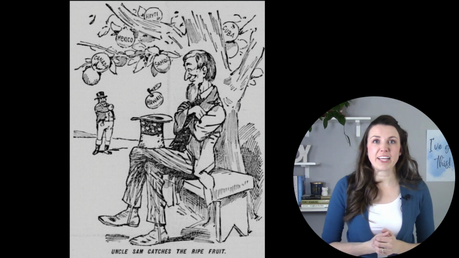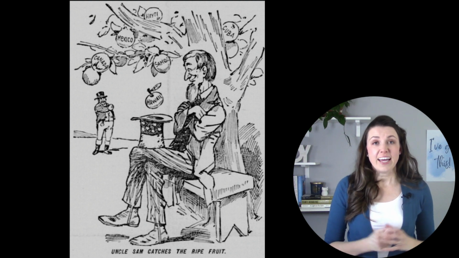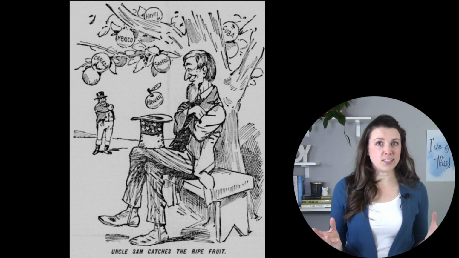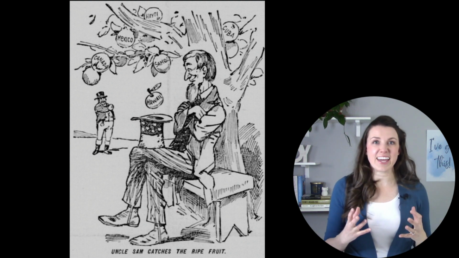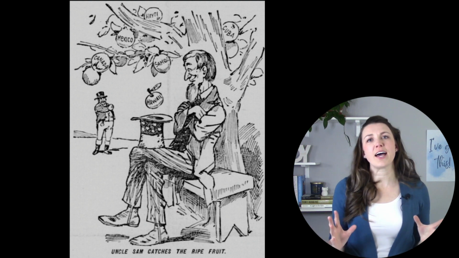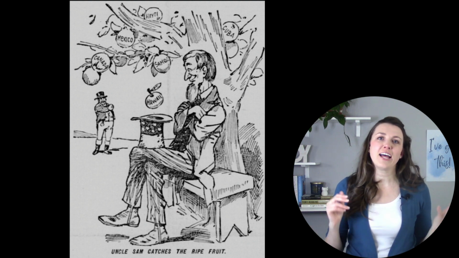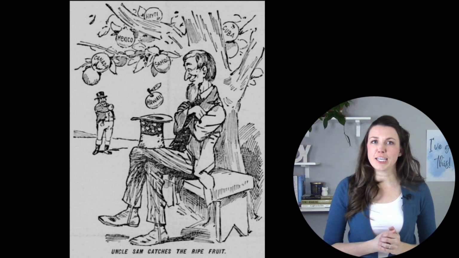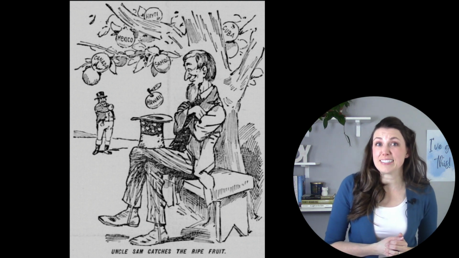This cartoon took place in the 1800s, and that is when the United States annexed, or brought Hawaii in to become a state. And it was right after the time where the Hawaiian monarchy fell and the United States took it in and decided that this would be a good state.